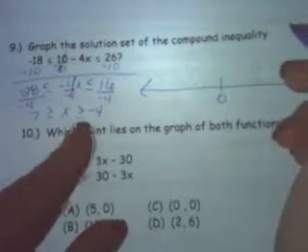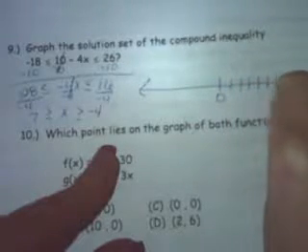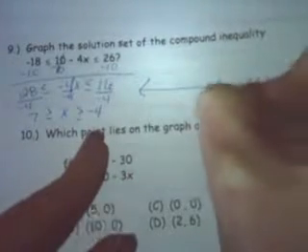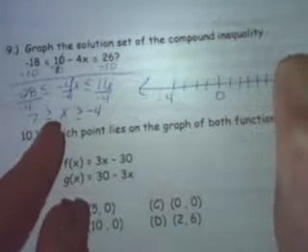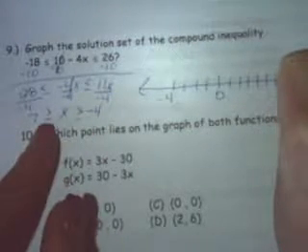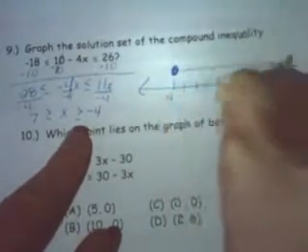I'm going to put 0 in the middle. I know that 7 is going to be over here. And I know that negative 4 would be on the left side. Okay, I see that my circle is going to be closed at 7 because it has the equal to under it. Closed at negative 4, and they are going to be joined.